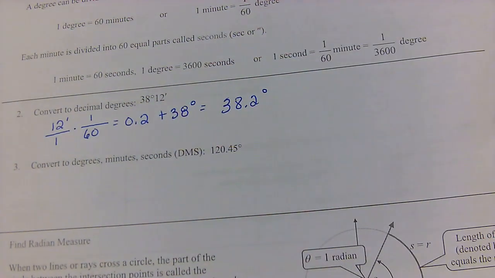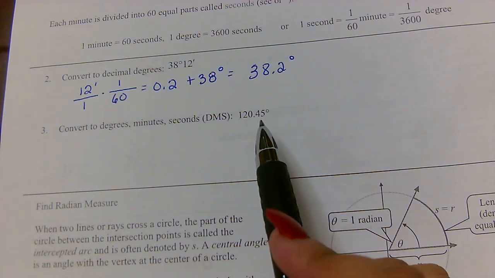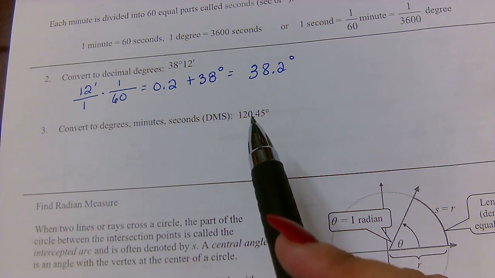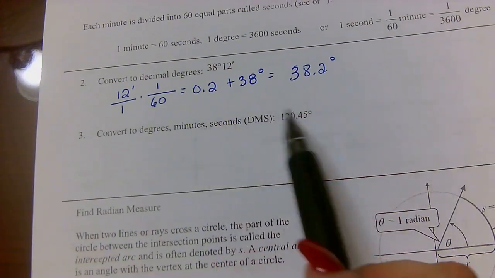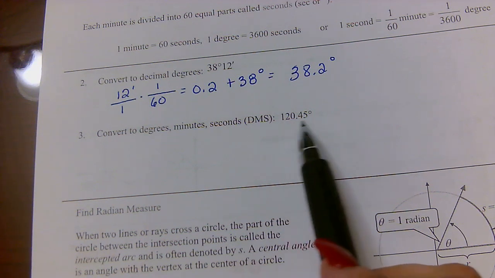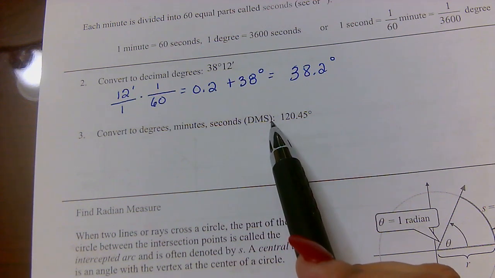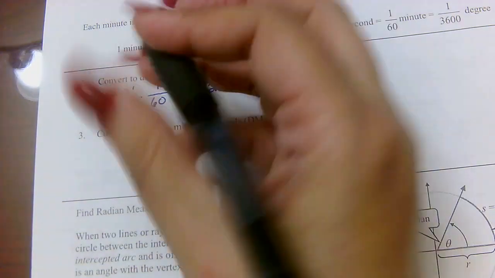Okay? It's easier when we're going back the other way, but I'm going to go ahead and do it the math way for those of you who are not using this calculator, and then I'm going to do it the calculator way if you are using the calculator that I have. Okay? So in this case, we're going to go backwards. We're going to start with the decimal degrees, and we're going to change it back into degrees, minutes, and seconds. Okay. Once again, we're going to start with the 0.45.